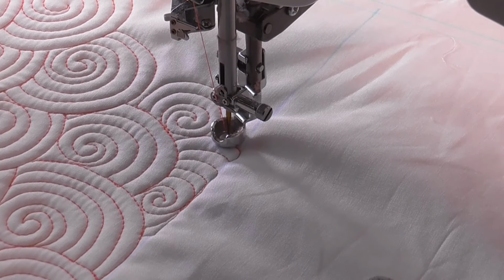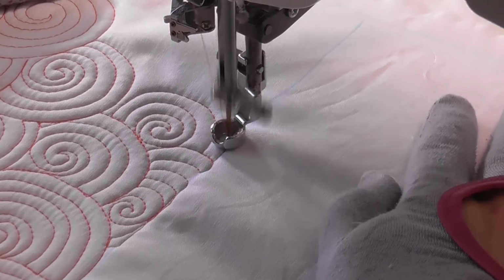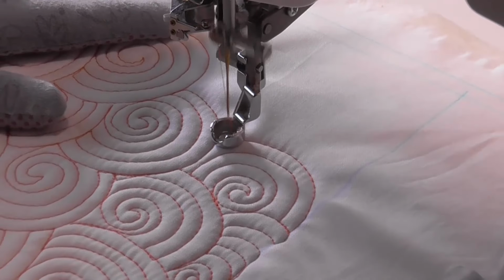But we are almost done here. It is very rich texture, so no wonder it took us a little while to finish it.